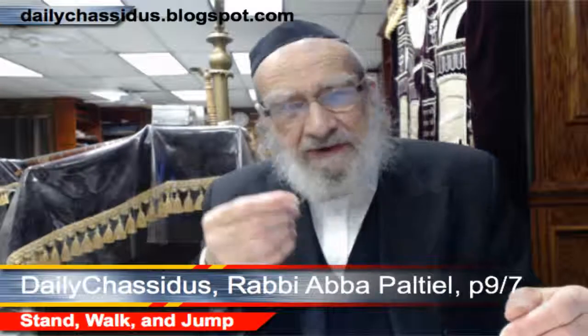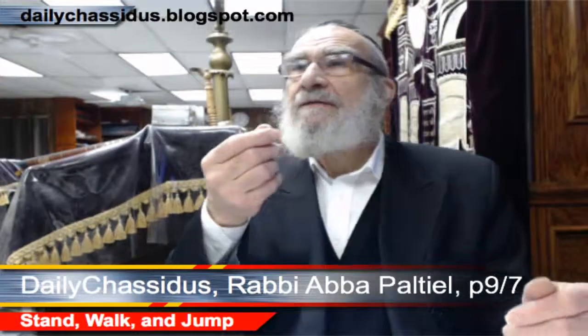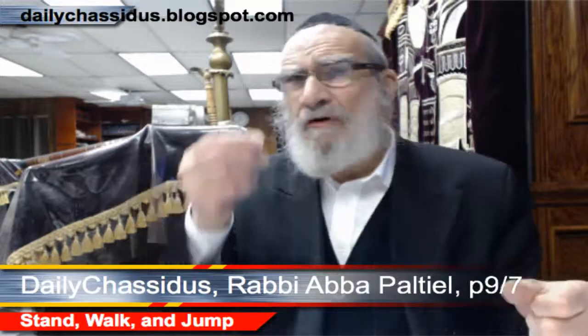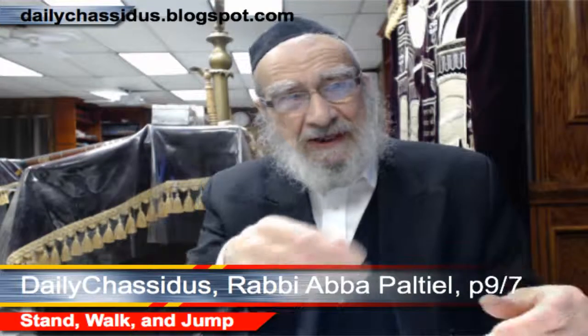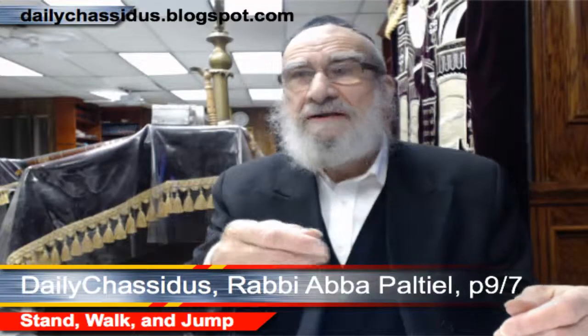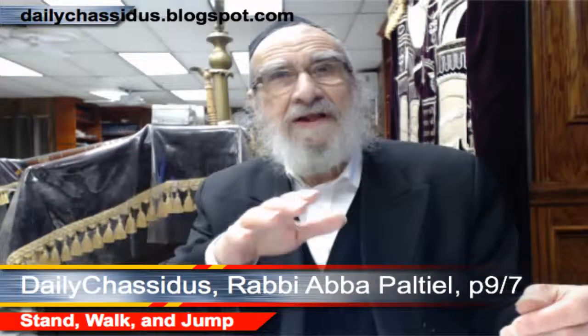So he wanted to take the cover off. Somebody mentioned it. So the Alter Rebbe broke off the cover. So the Alter Rebbe doesn't break anything.